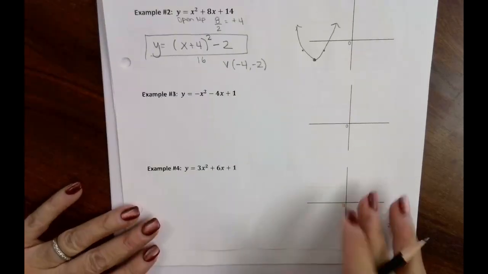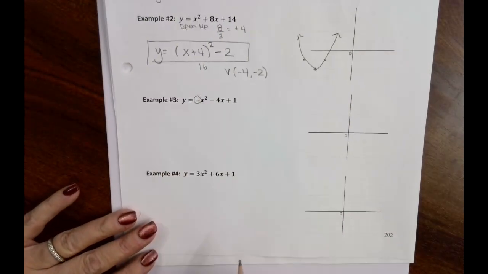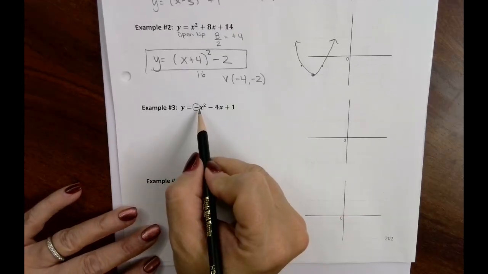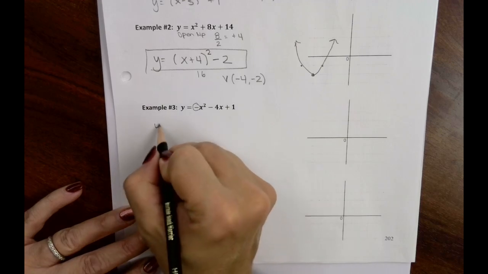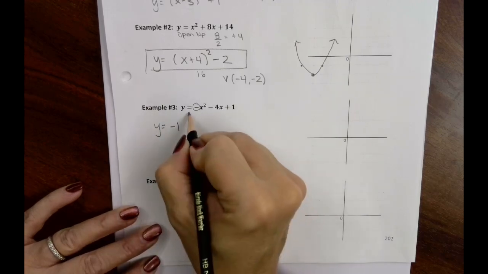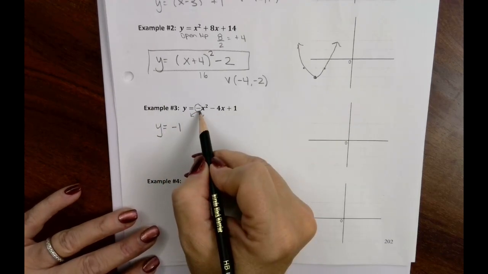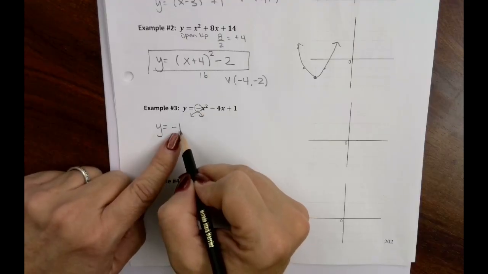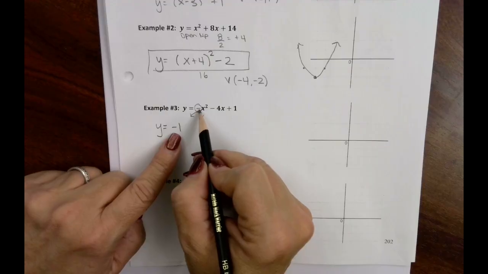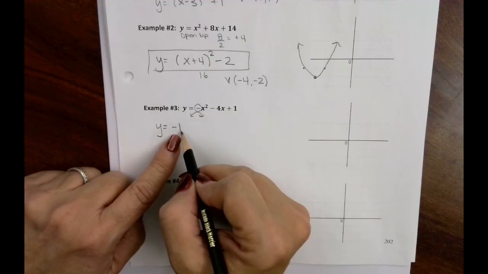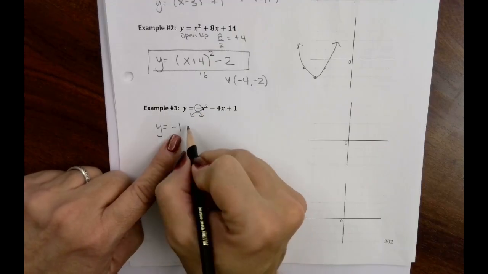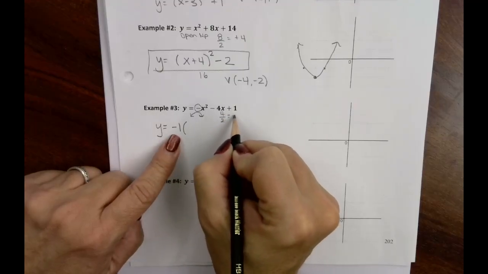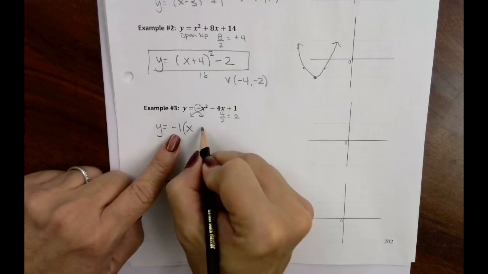Okay, now this is a little different. This is a little different because I have this negative out front. So if I have a negative out front, I'm going to factor a negative out, okay? So I know now that my graph is going to open down because I have this negative value. So I pull out this negative 1, and this time I want to put the 1 with it, okay? Normally when we see a negative, we have an implied 1, but this time I'm actually going to put the 1 there. So inside, I'm going to take 4 and divide it by 2, and this is going to give me 2. So I have x, and I have 2.